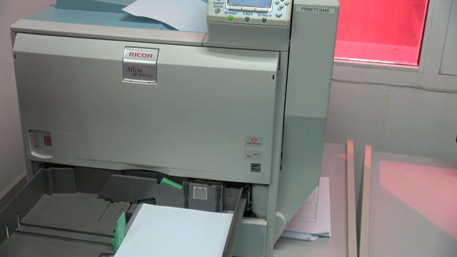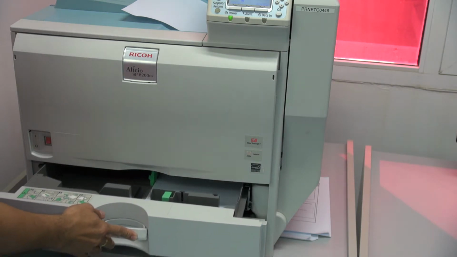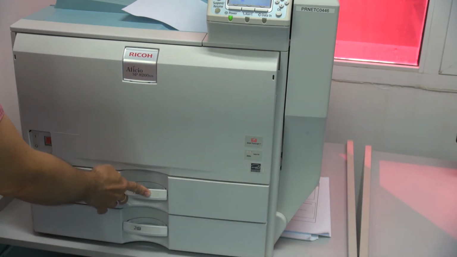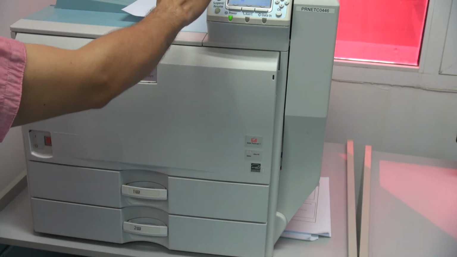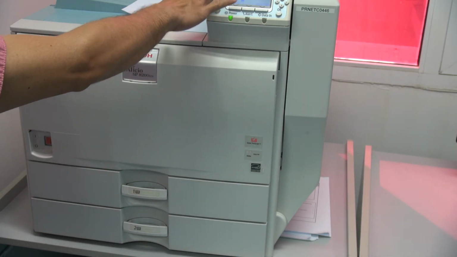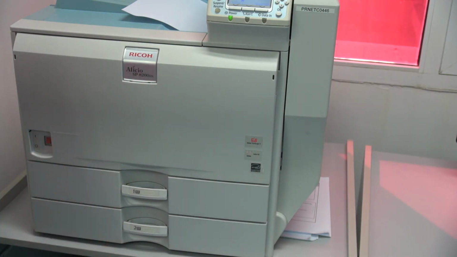Now we will check the printer settings in the computer. So it must be matched. The tray settings in the printer, the printer driver settings, and the web image monitor. Okay?